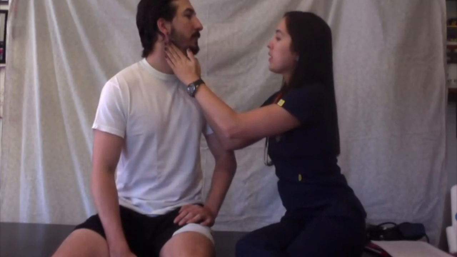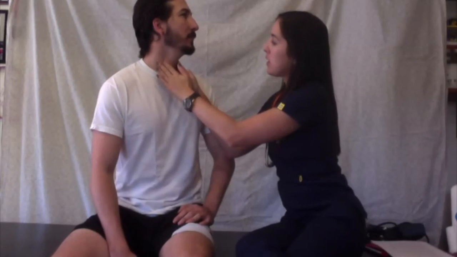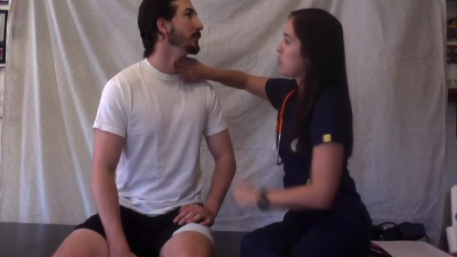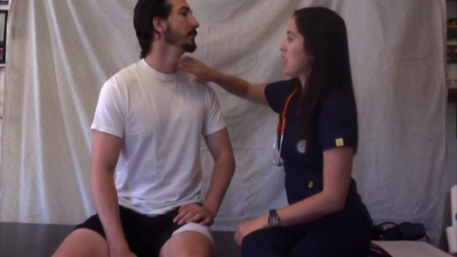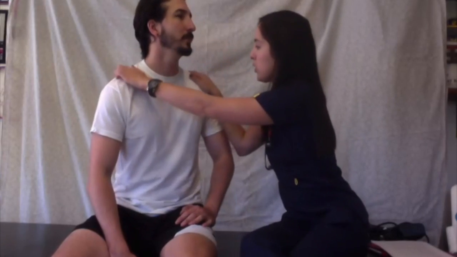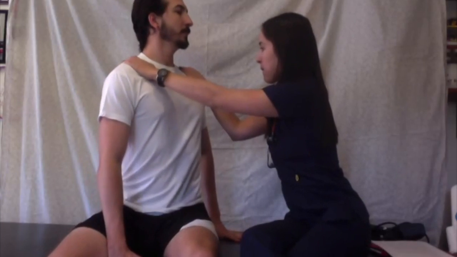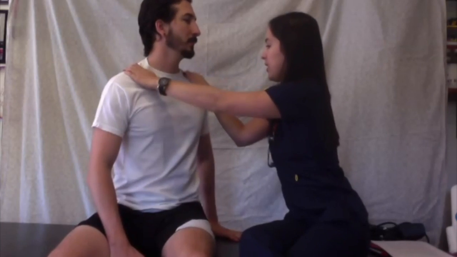Palpate the neck and check for symmetry, lumps, and pulsations. Does that hurt? Palpate the cervical lymph nodes. Palpate the trachea and make sure that it is midline. Okay, now I want you to face me. Try to push up against my hands. With your shoulders, shrug. Good.